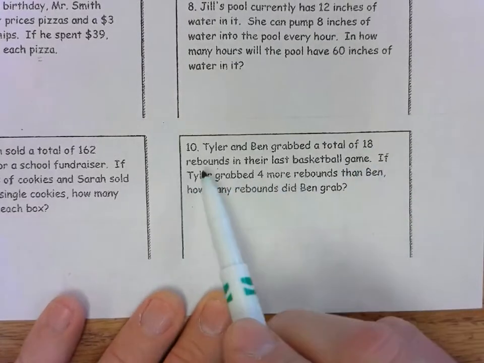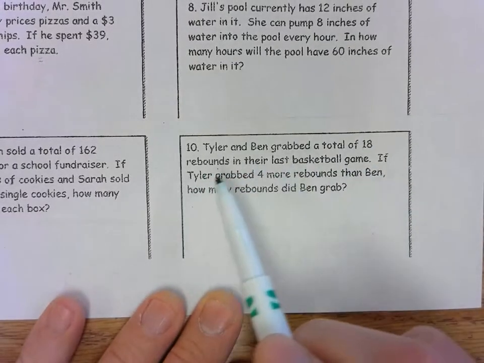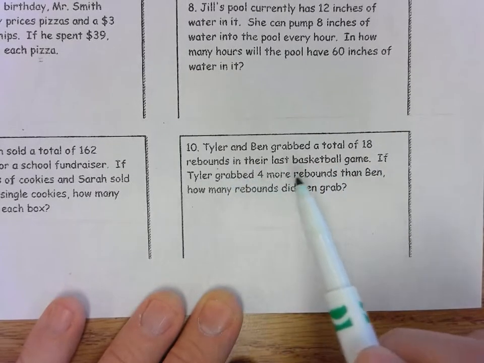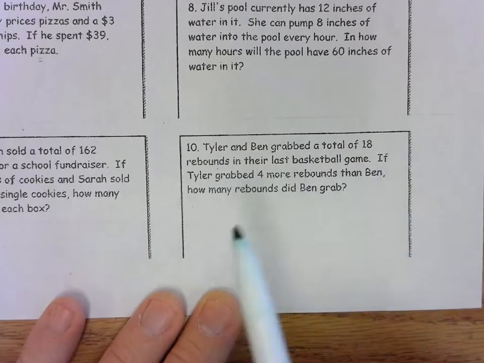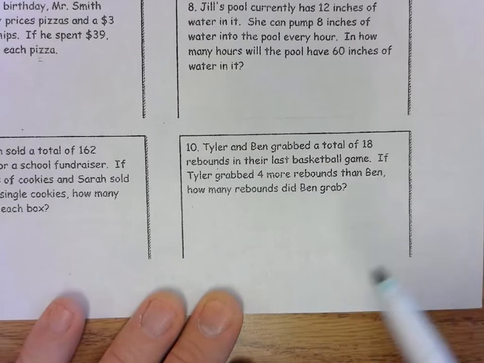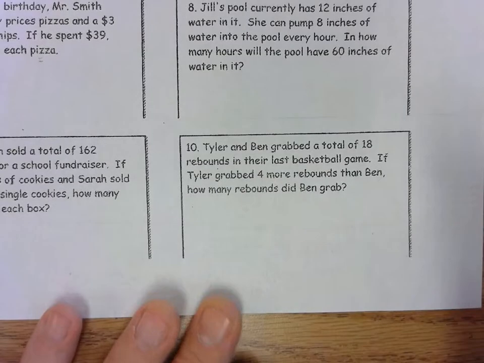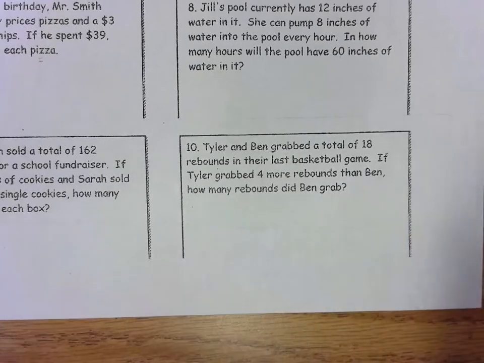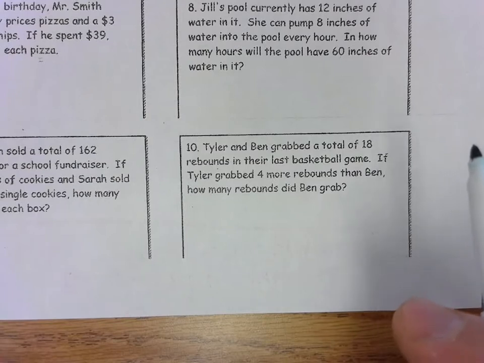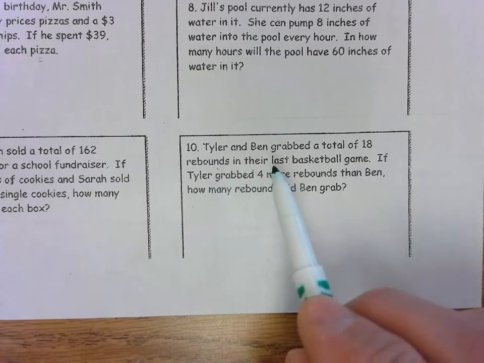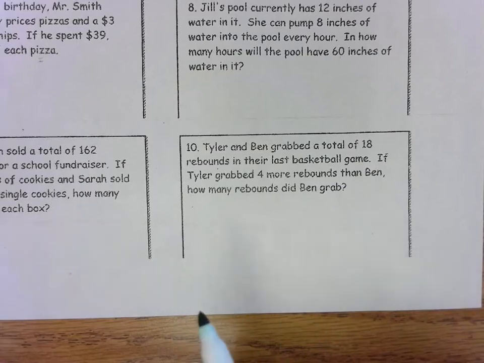In this particular problem, you can see we've got Tyler and Ben. Tyler and Ben grabbed a total of 18 rebounds in their last basketball game. If Tyler grabbed 4 more rebounds than Ben, how many rebounds did Ben grab? Same type of problem as number 2. You're going to put down an X for Tyler and an X for Ben, and then it says Tyler grabbed 4 more rebounds than Ben, so you make some adjustments there, like we did in number 2, and set it equal to 18. Remember, you start with an X for Tyler and an X for Ben, and then you make adjustments from there.